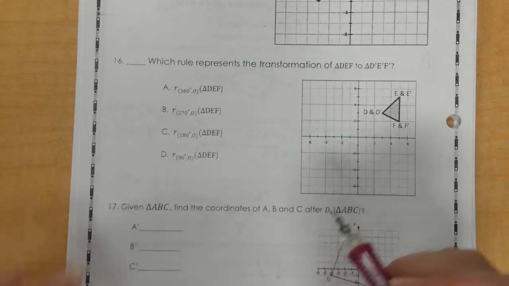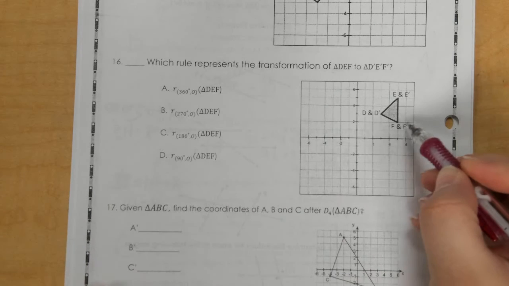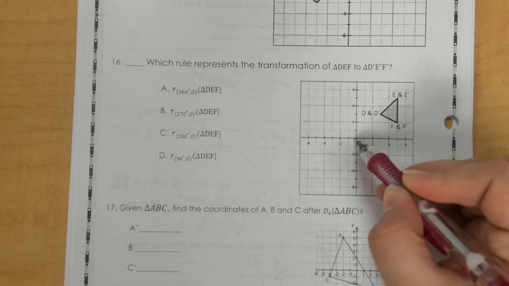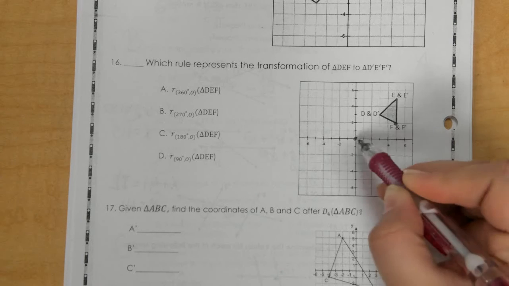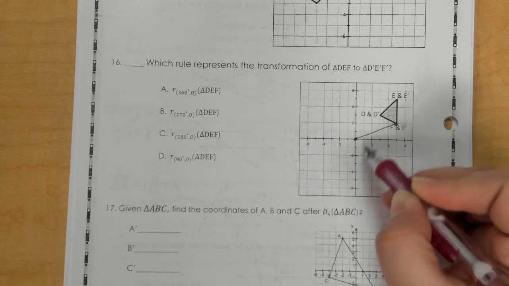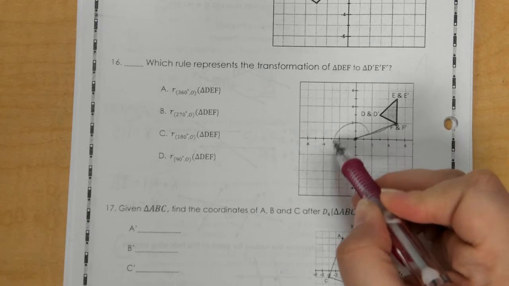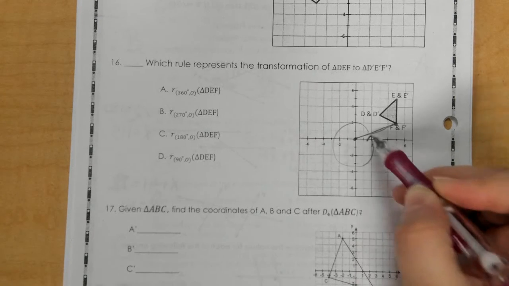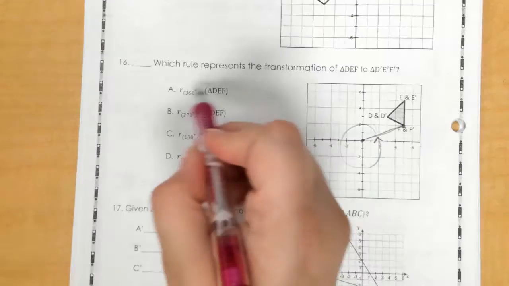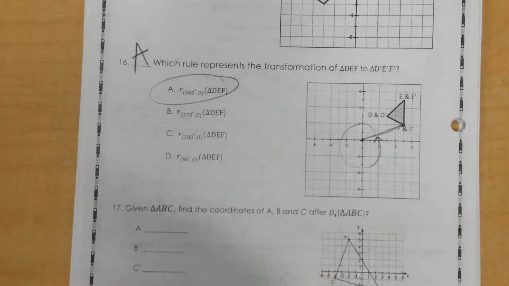Okay, in number 16, we see that if I were to draw from here to here, to F, I would draw the exact same line back to F. So if it was rotated all the way around, that would be 360 degrees. So that would be A.